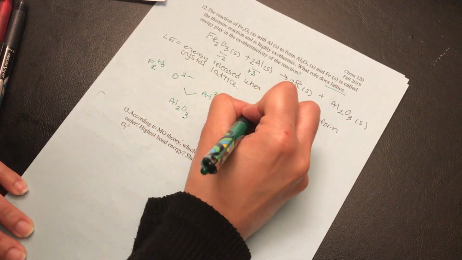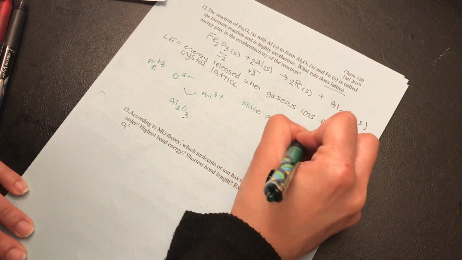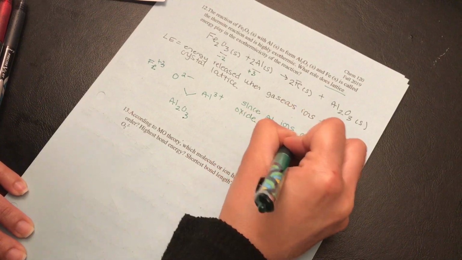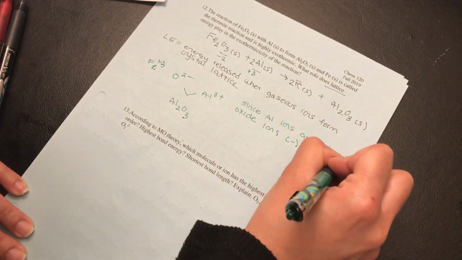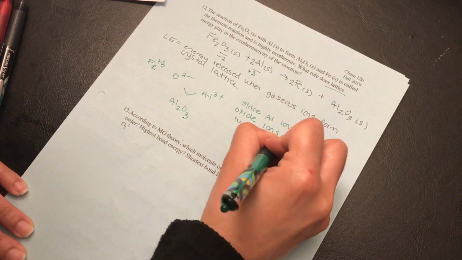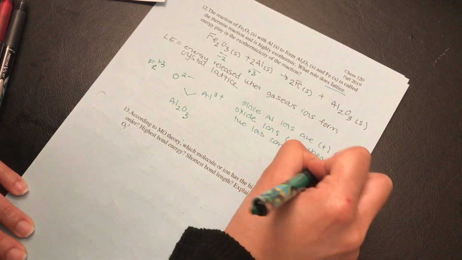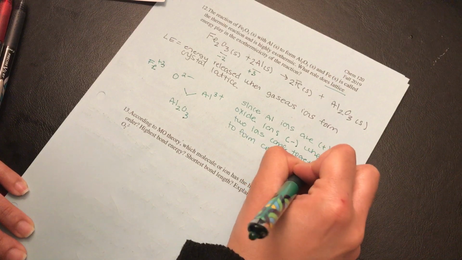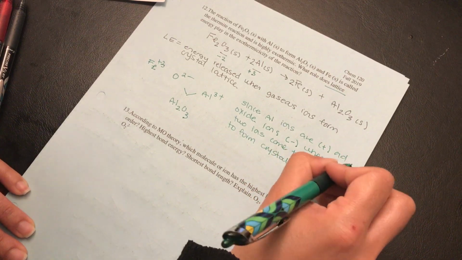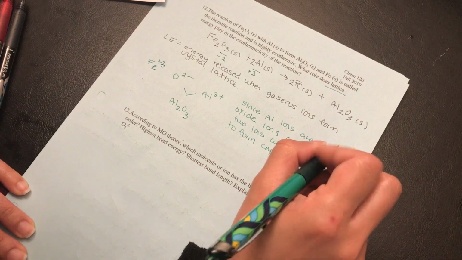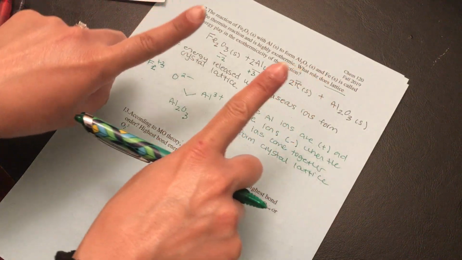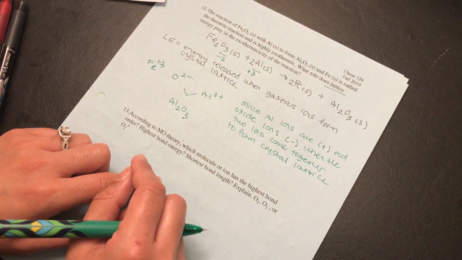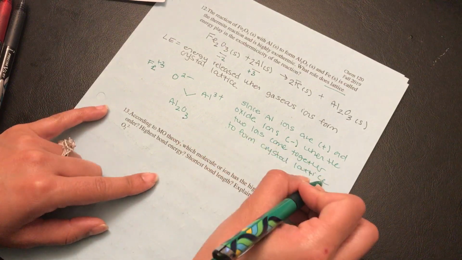Since aluminum ions are positive and oxide ions are negative, when these two ions come together to form their crystal lattice, they lower their potential energy according to Coulomb's law, because the opposite charges are coming together, so the potential energy is lowering. When they separate, because of like charges, the potential energy increases.